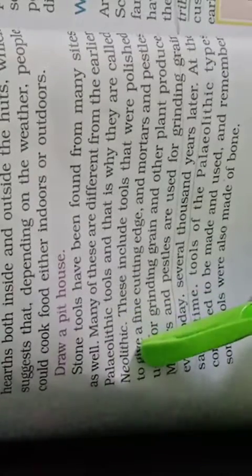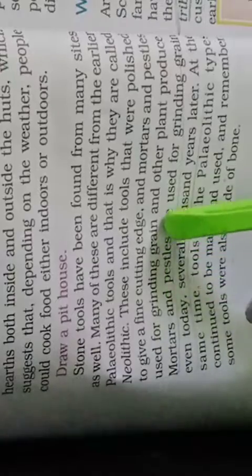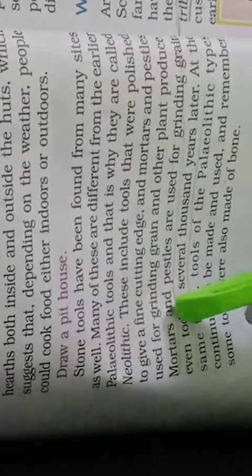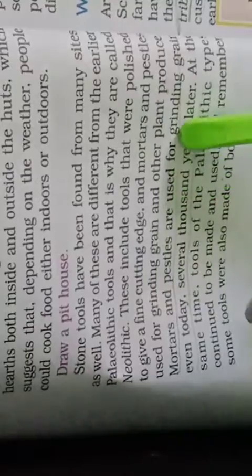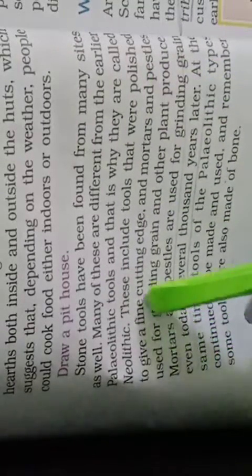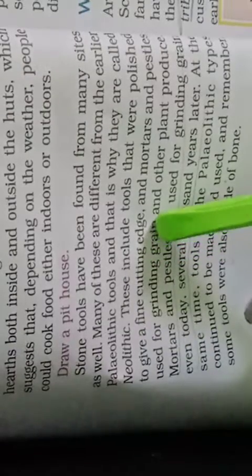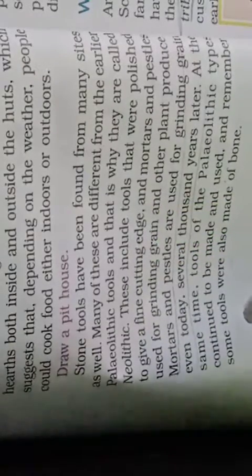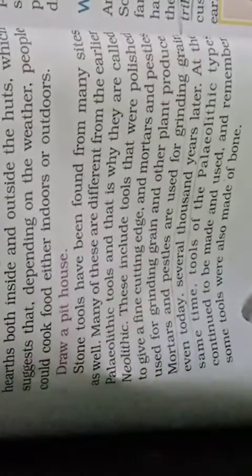Neolithic: neo means new, lithic means stone. These include tools that were polished to give a fine cutting edge, and mortars and pestles used for grinding grain and other plant produce. So what does this mean? It includes polished stones. They used the polished stones to give a fine cutting edge, meaning stone tools were properly polished to get good sharpness.